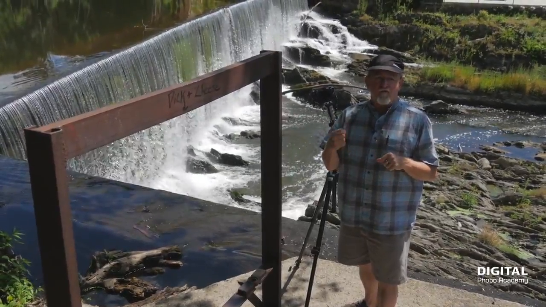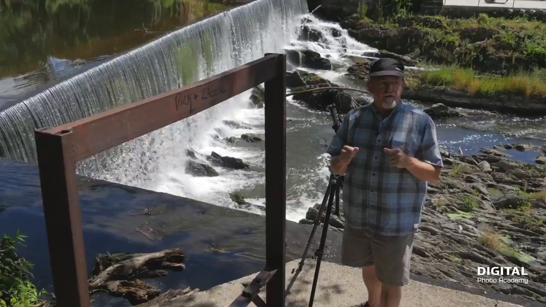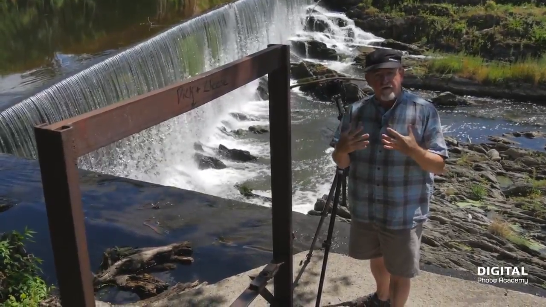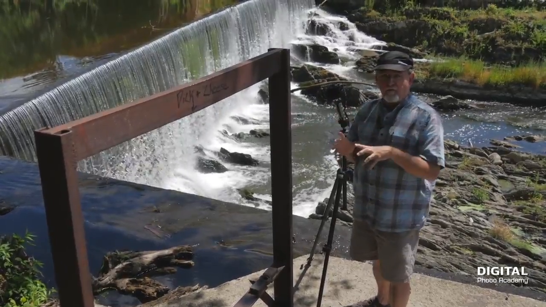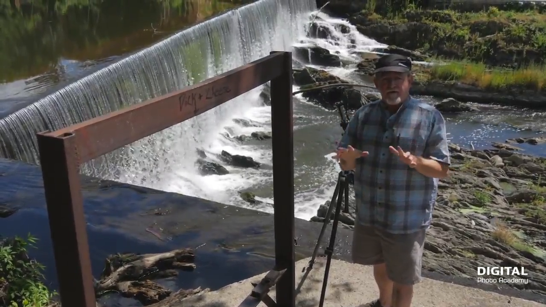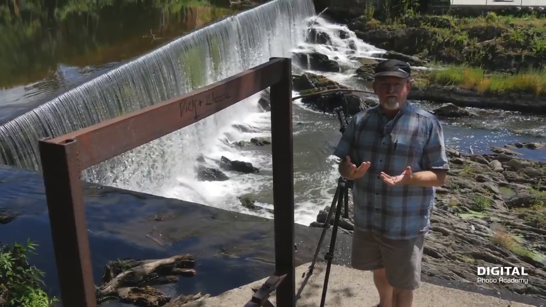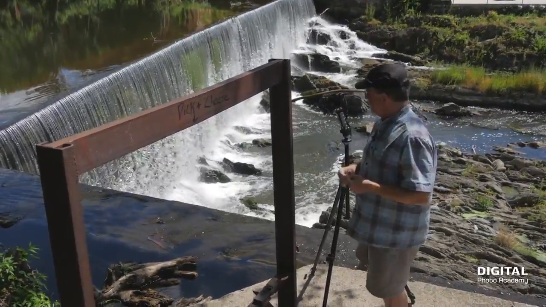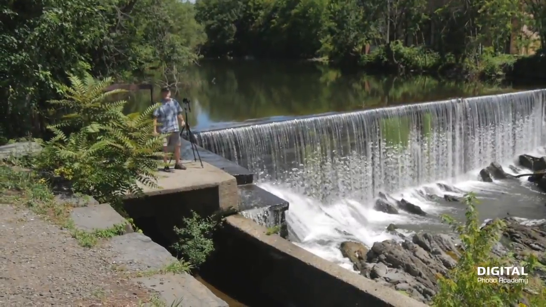I don't have a cable release or a remote, and I want to push the button. During the 2 seconds that the self-timer is running, all the shake and all the camera vibration that I cause by pushing the button goes away. Then the camera releases the shutter, so the camera is really nice and stable to get the kind of picture the way I want. So I've made a few pictures now.